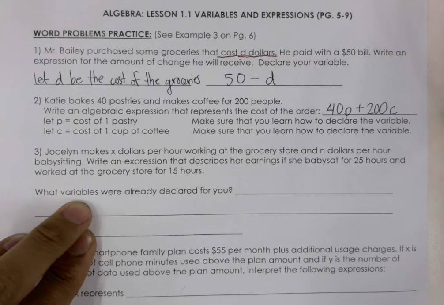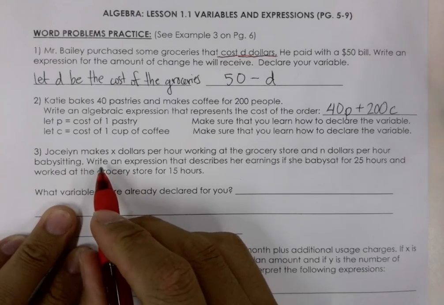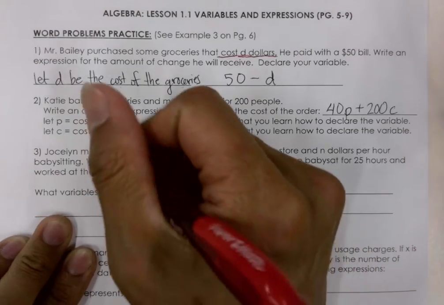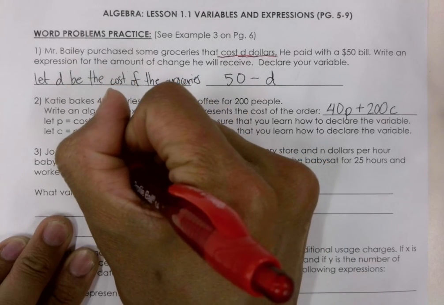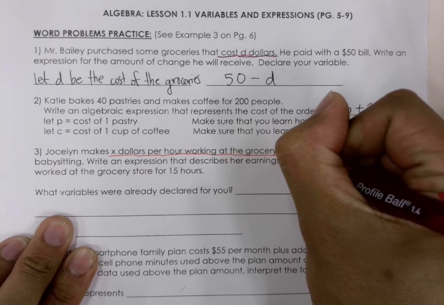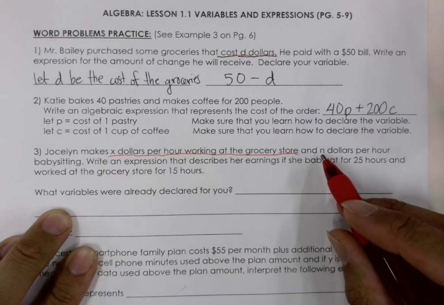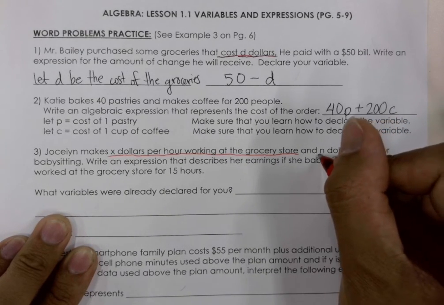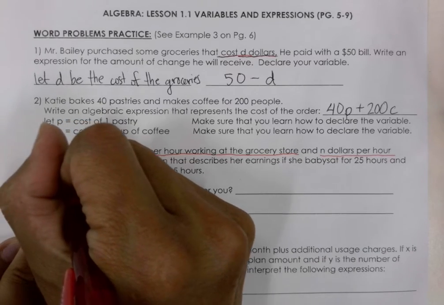What variables were already declared for you? We can see as we read through the problem that X is declared for us, and X is the dollars per hour for working at the grocery store. N is also declared for us, N dollars per hour for babysitting.